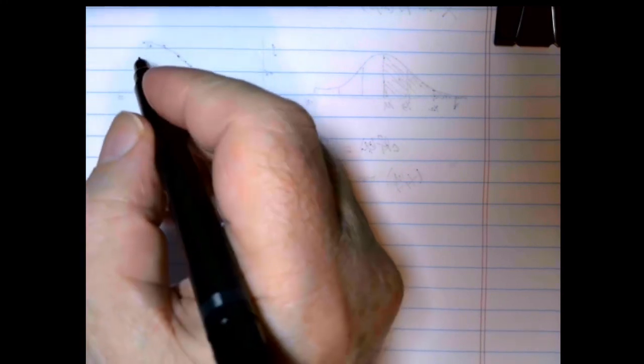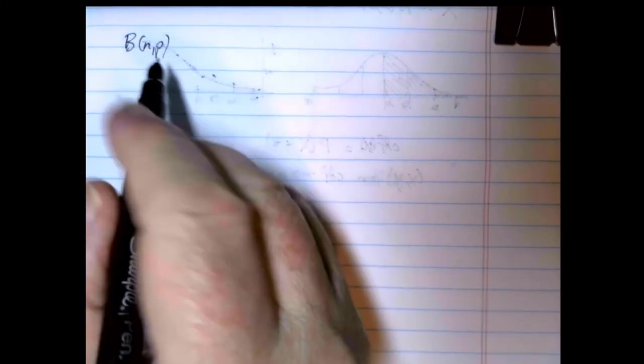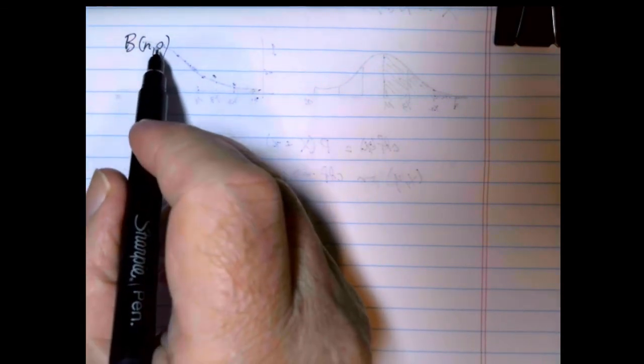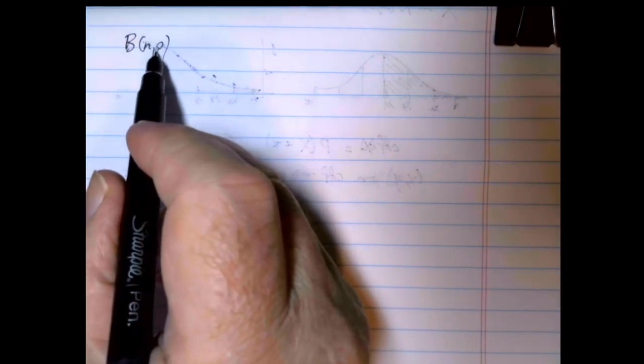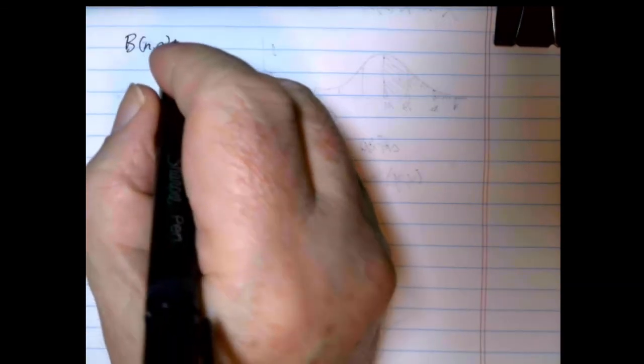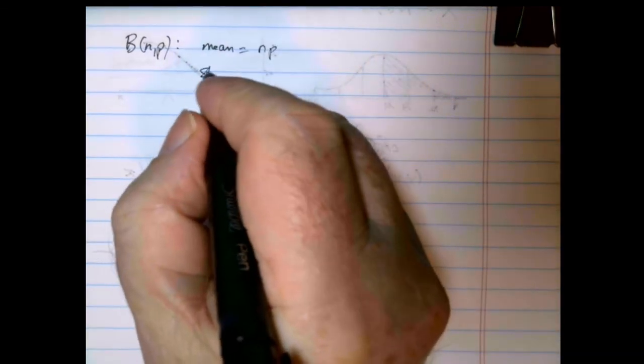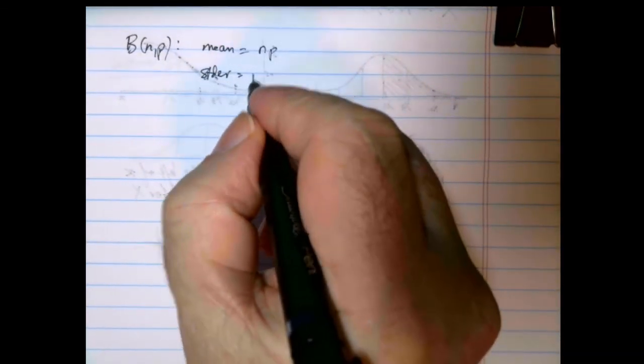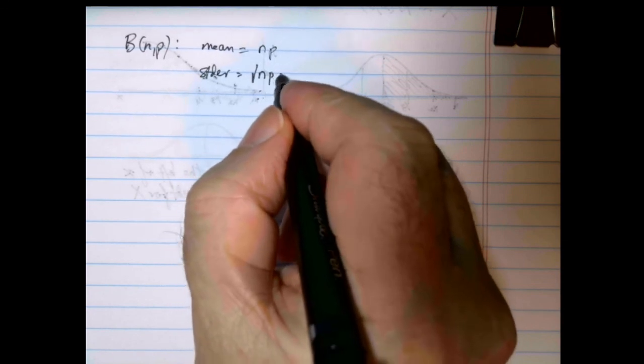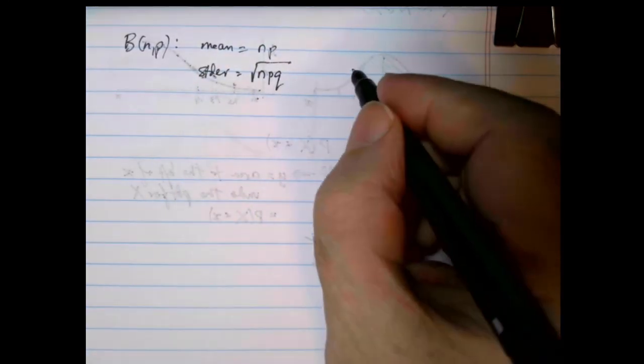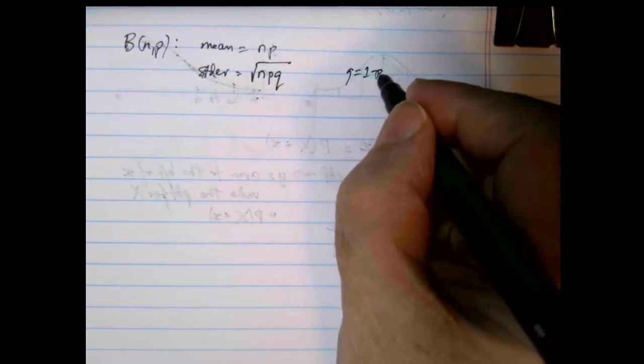You remember that for the binomial distribution B(n,p), meaning you have n trials and the probability of success on any one trial is p, for that distribution, the mean was n times p, and the standard deviation was the square root of n times p times q. You remember, of course, that q is just 1 minus p.